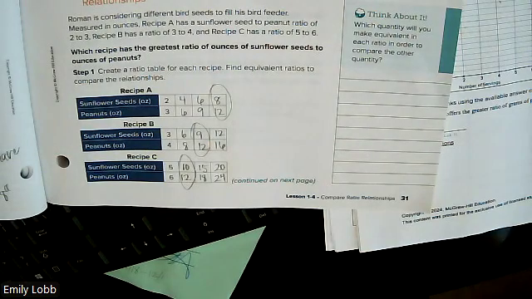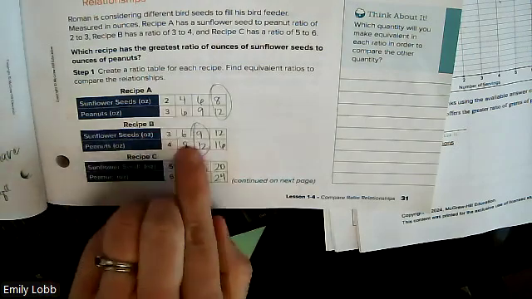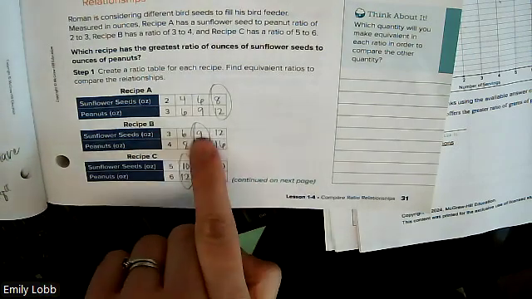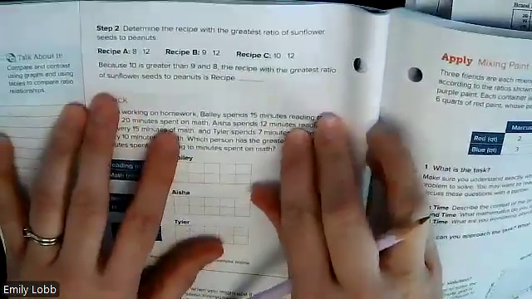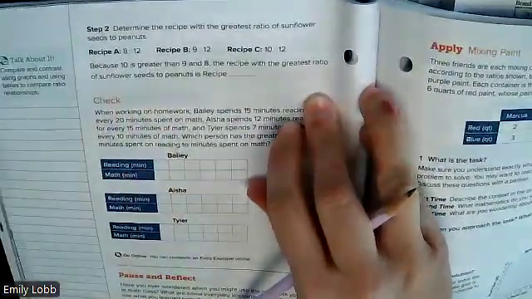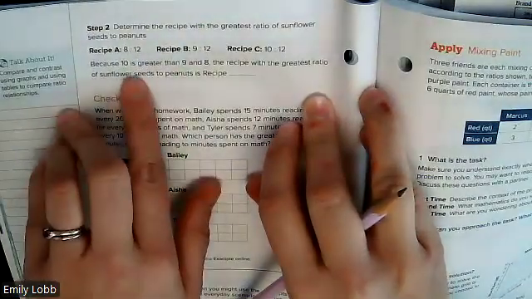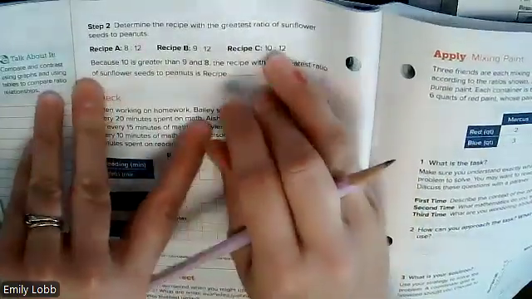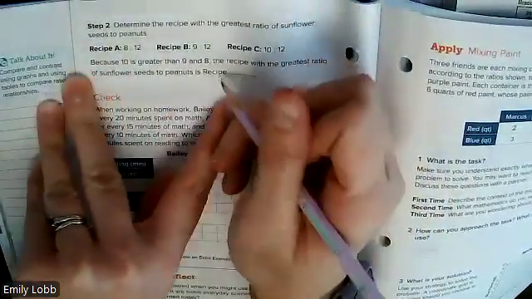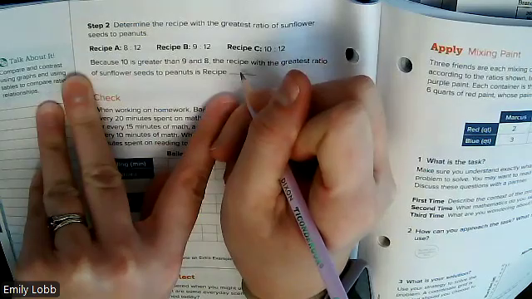So we can compare them this way. Who has the most sunflower seeds per ounces of peanuts? We would say C, and then B, and then A. Does that make sense? It was continued on the next page, but you can see that they compared those 3. So this is page 32. Because 10 is greater than 9 and 8, the recipe with the greatest ratio of sunflower seeds to peanuts is recipe C.